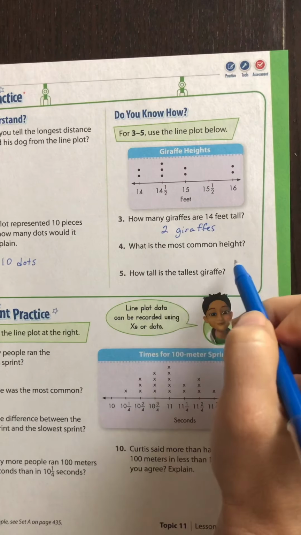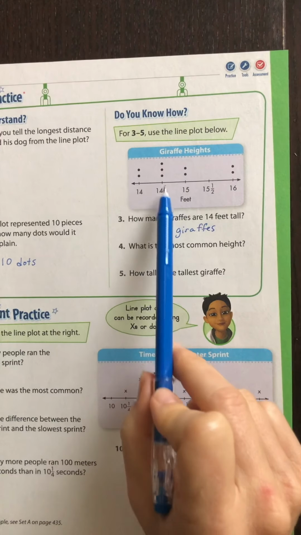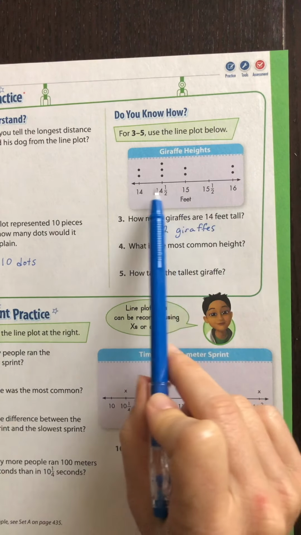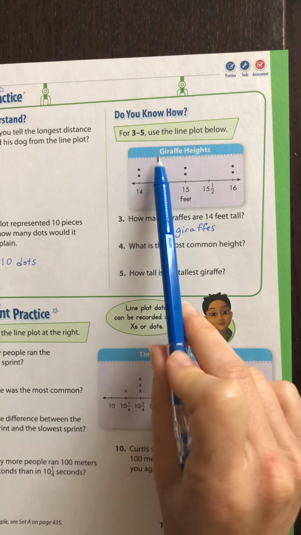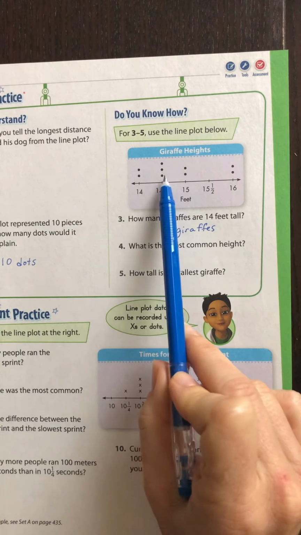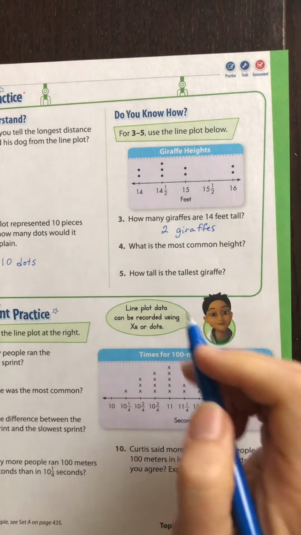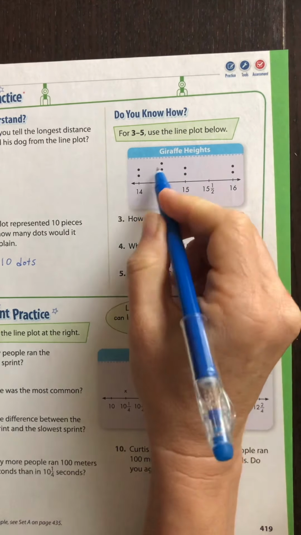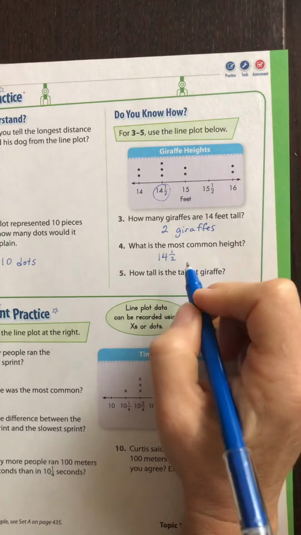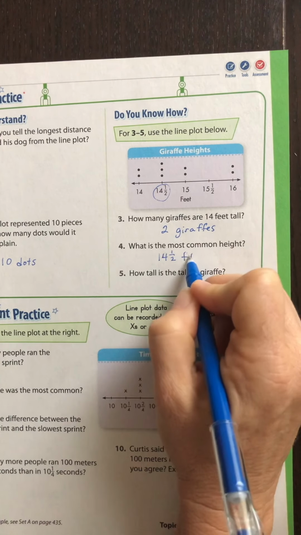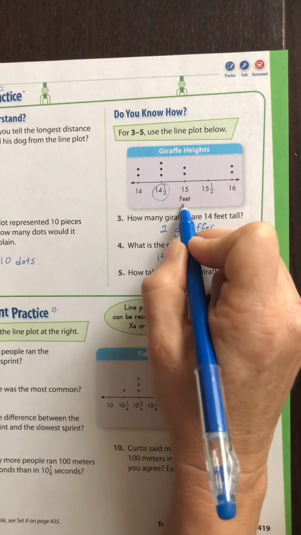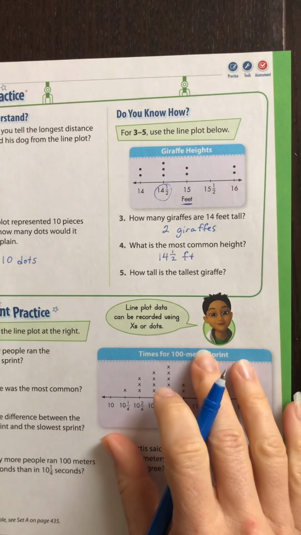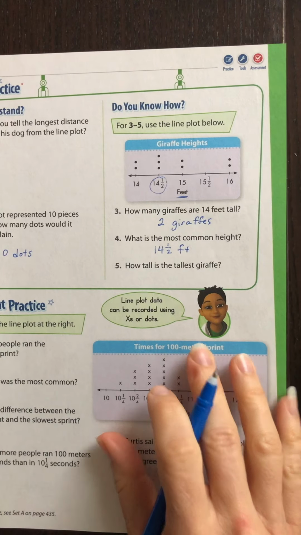What is the most common height? So we look for the number on the scale that has the most dots above it, and that would be 14.5. 1, 2, 3. So the most common height is found where we see the most dots, and that would be 14.5 feet in this instance. It's always important to use your units. Include your units in your answers.